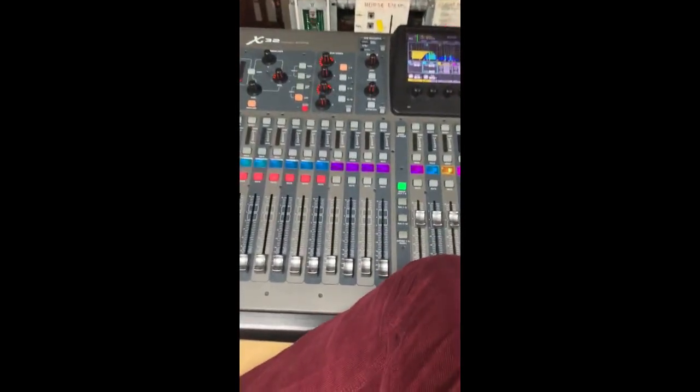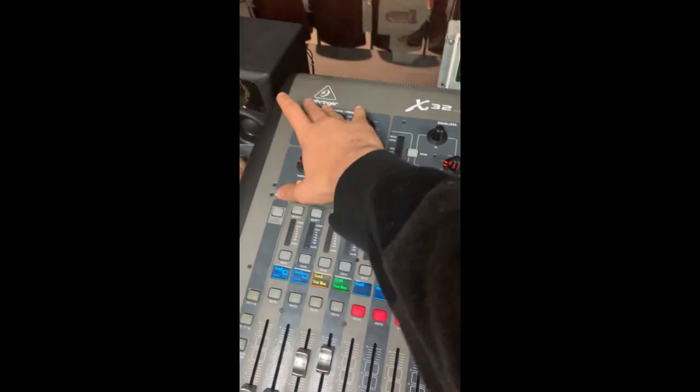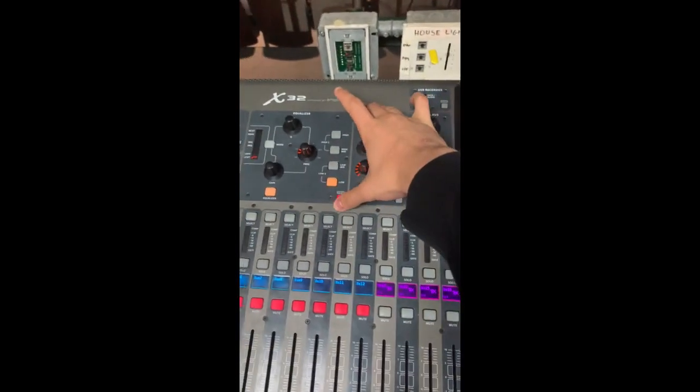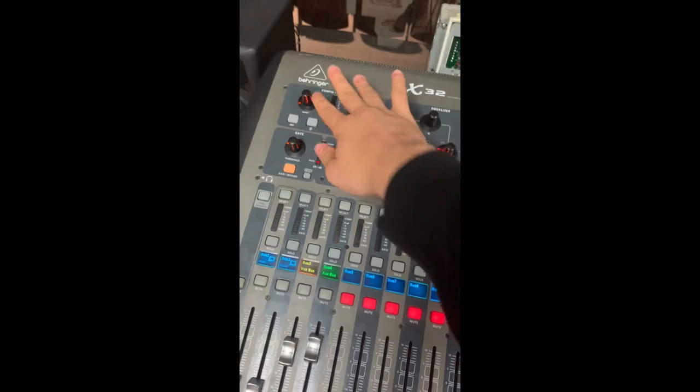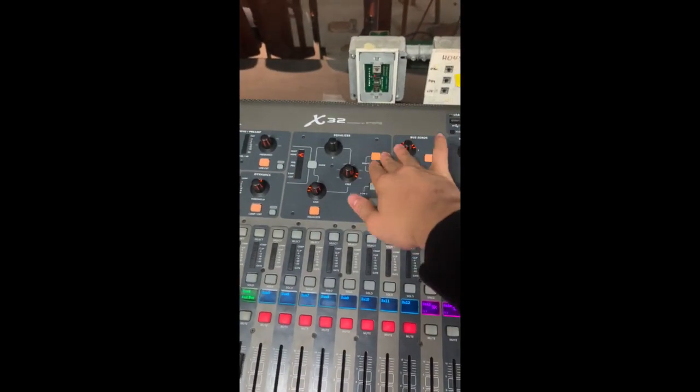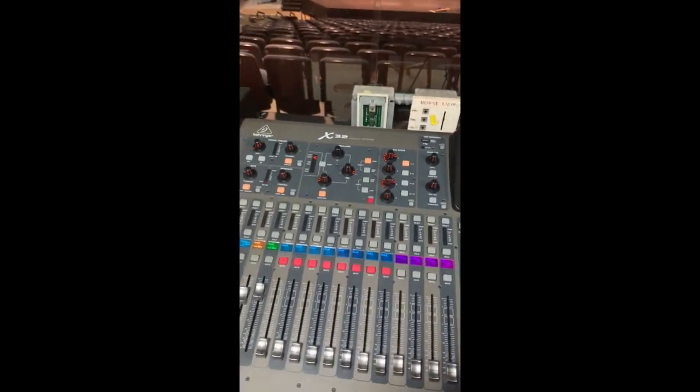Today, we are going to be going over everything in this section of the board. Nope, not bus sounds, not yet. Just main stuff, gain dynamics, and EQ. Alright, let's get into it.